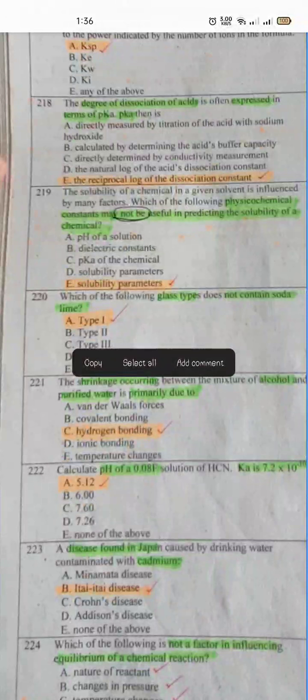220. Which of the following glass types does not contain soda lime? That is your type 1 glass, or that is also known as your borosilicate glass, and it does not contain soda lime. Your type 2 is your soda lime silicate with special treatment to increase the hydrolytic resistance.